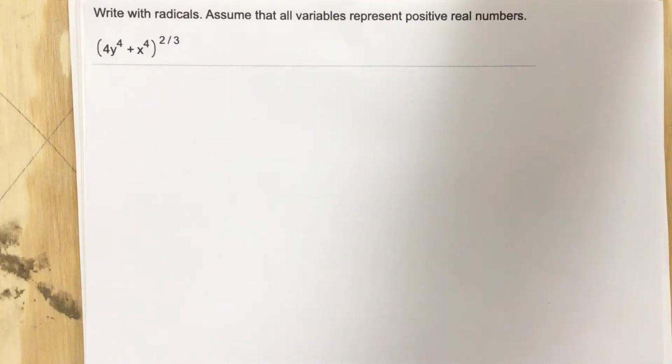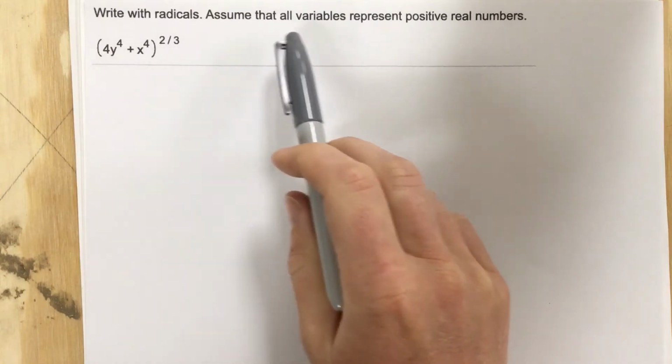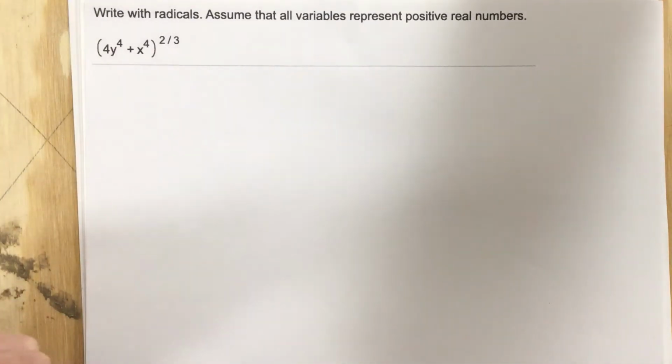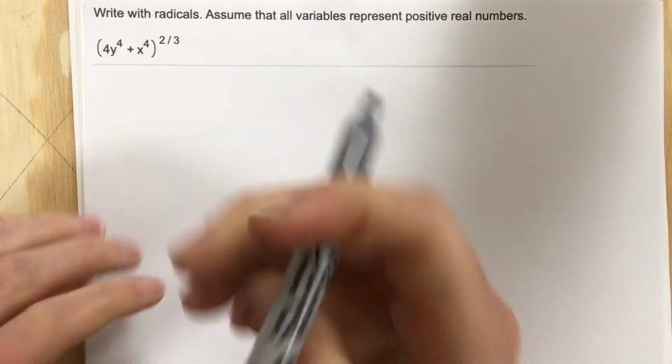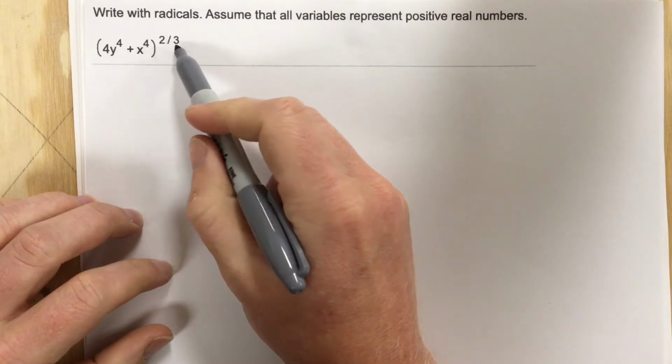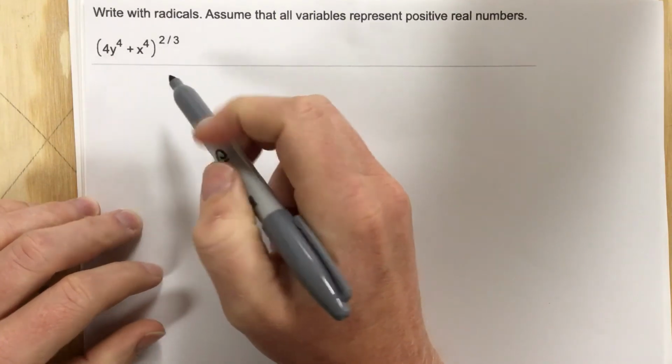This is problem number 2 from section 1.5. And this problem says, write the radicals, assume that all variables represent positive real numbers. So it wants us to take this and write this in radical form. They give us a fractional exponent, and they want us to write it as a radical.